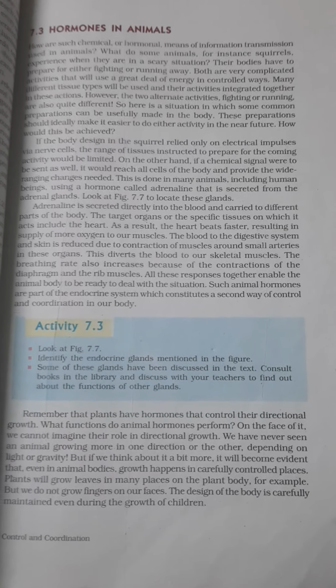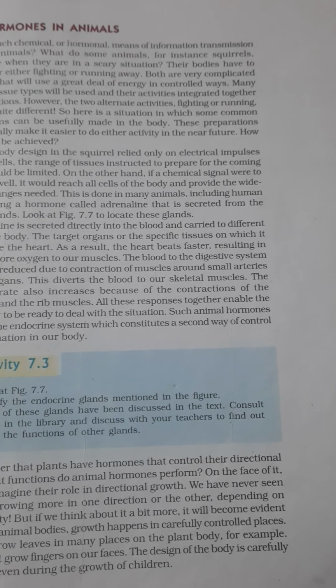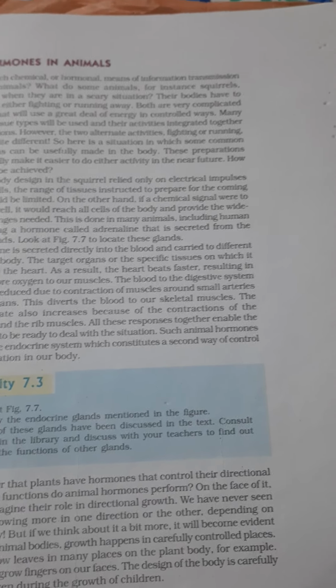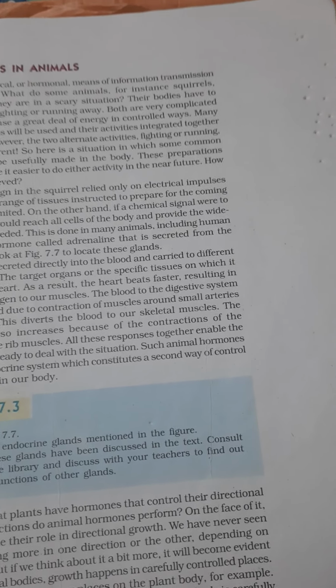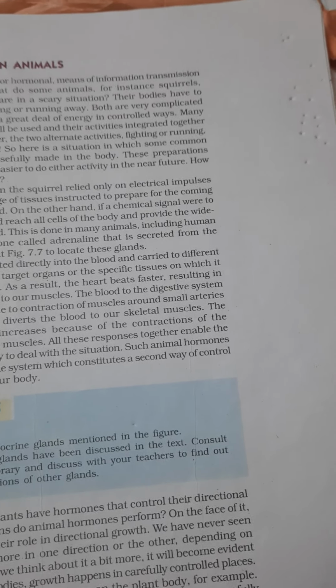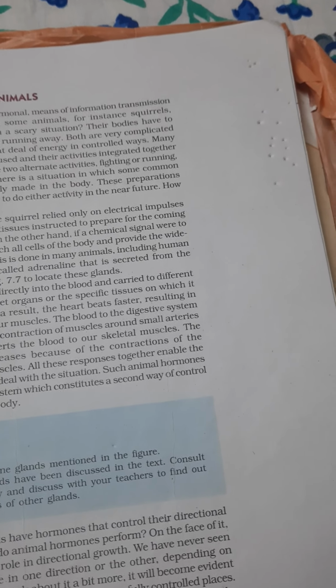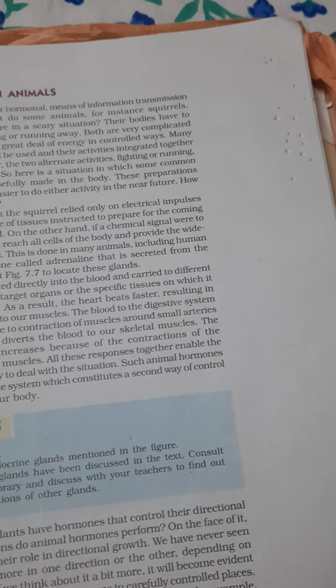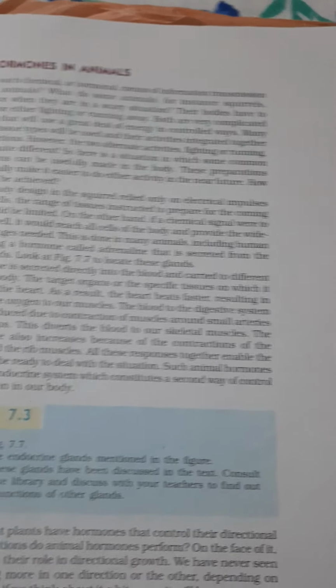Hello, students. Till now, we learned about control and coordination in animals. But what about plants? Do they also have nervous system and muscular system for control and coordination? If no, then how do you think they respond to stimuli?